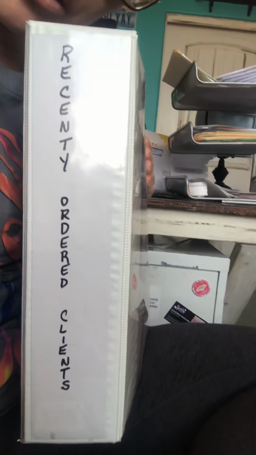Our physical order forms. So what I do, I wanted to show you guys that, and the awesome part of doing a video, I can't flip the screen, so I'm going to have to do this. I put them into binders. So this binder says recently ordered. This makes me know who has ordered recently, and I can easily access their profile sheet if I'm waiting for an order to come in, or if I just want to know who my active clients are.